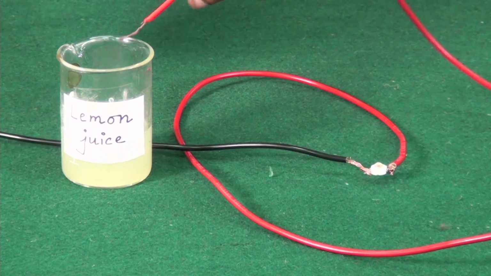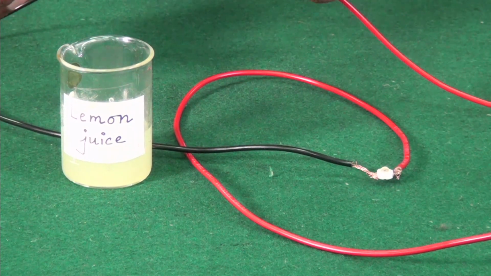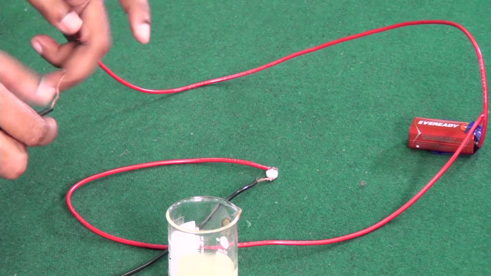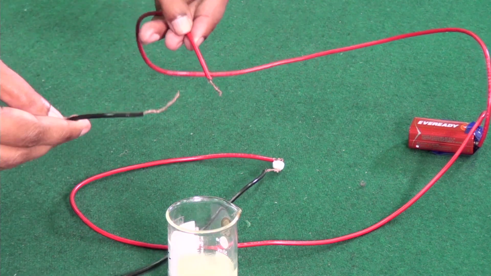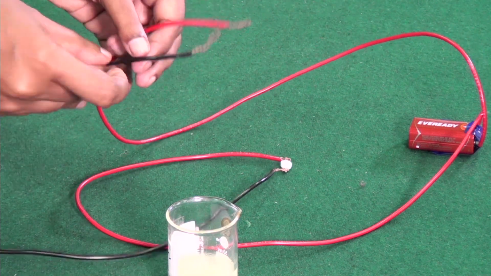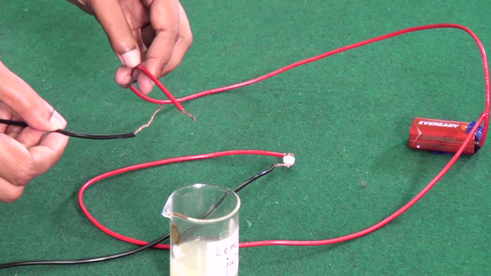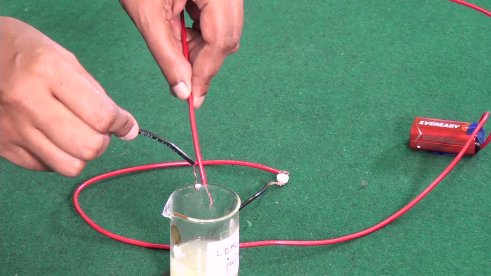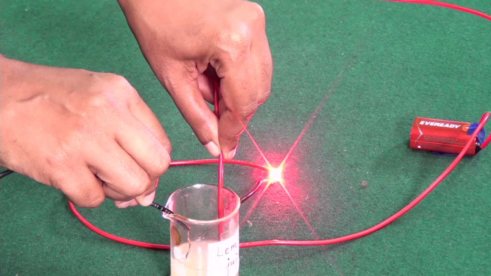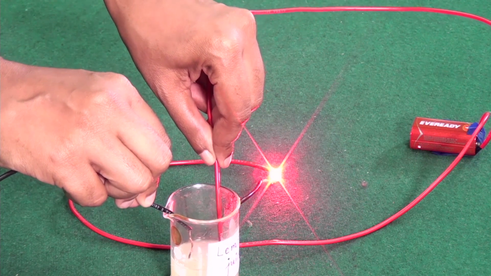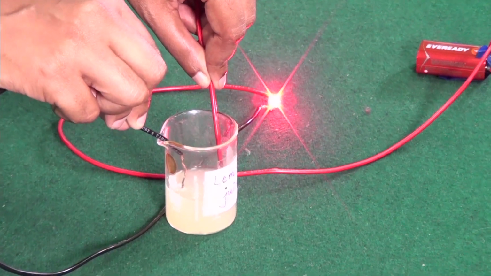Let's now move on to activity 14.2. The objective here is to find out whether lemon juice is a good conductor of electricity or a poor conductor of electricity. Here are the things we will need for this activity: a sample of lemon juice and our tester. So let's insert the two leads of the tester into this beaker containing lemon juice. So here we are with the leads in, and what we see here is the light bulb glowing, which means lemon juice conducts electricity, or in other words, lemon juice is a good conductor of electricity.